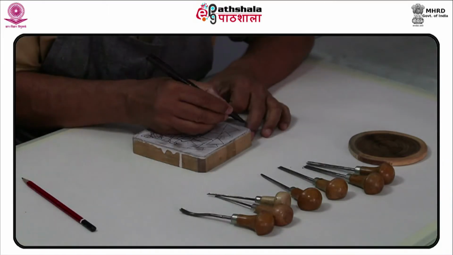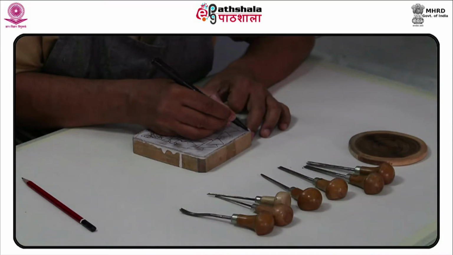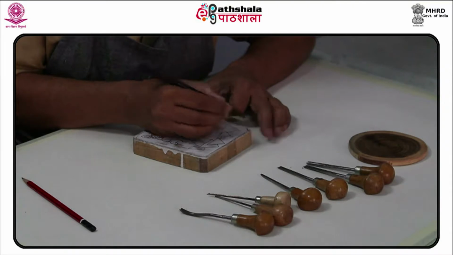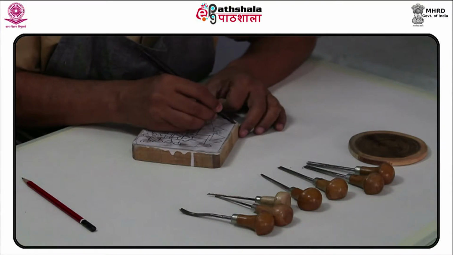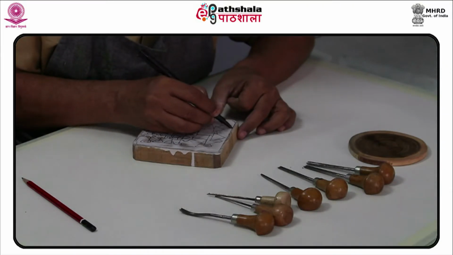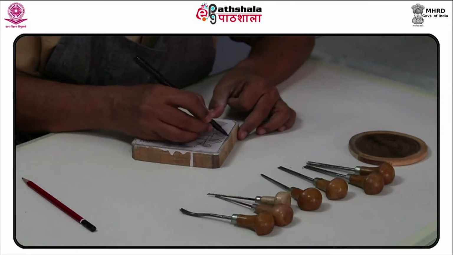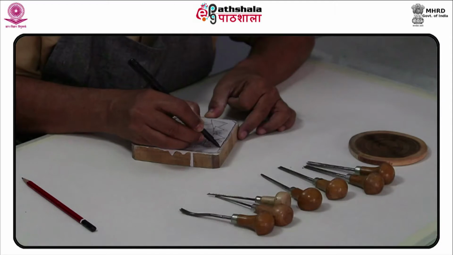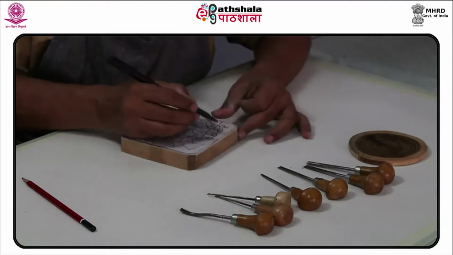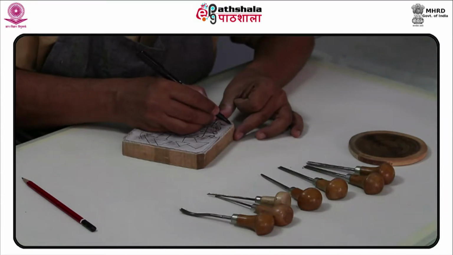It is also believed that the first wood block on textiles was used by Egyptians in the 6th and 7th century. Textile printing was known in Europe in the 16th century, usually of repetitive decorative designs.